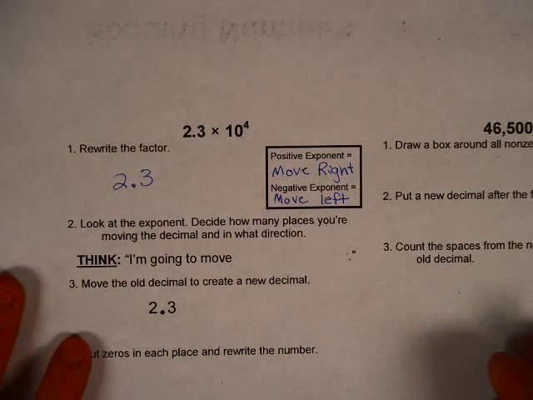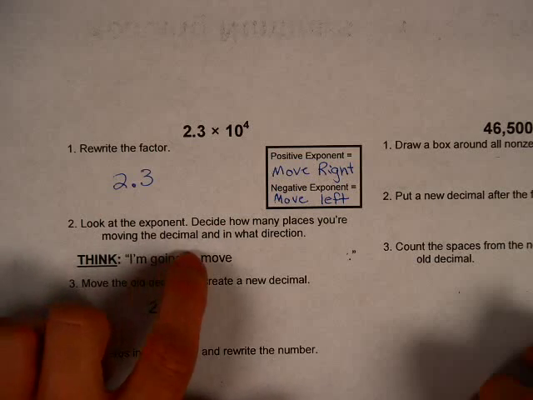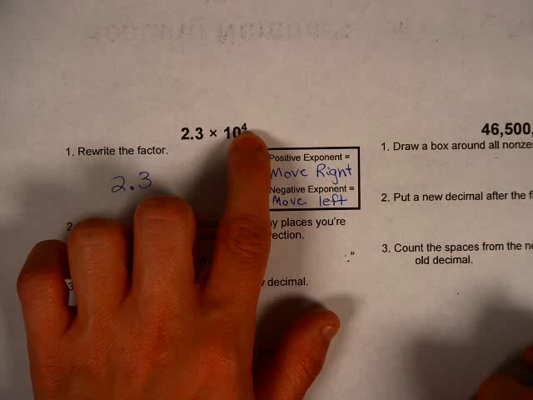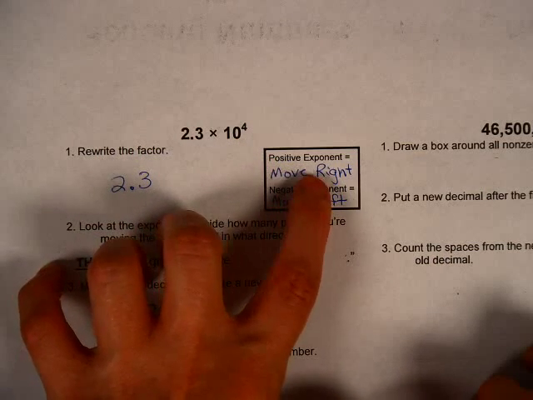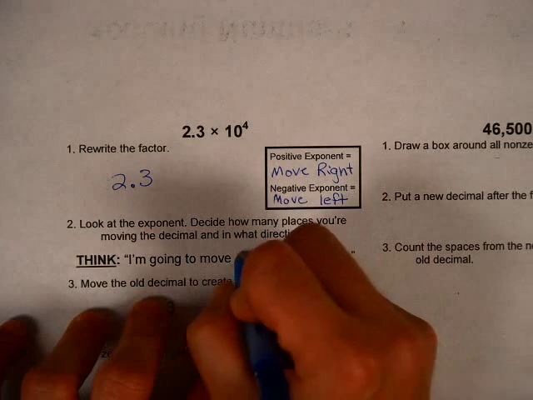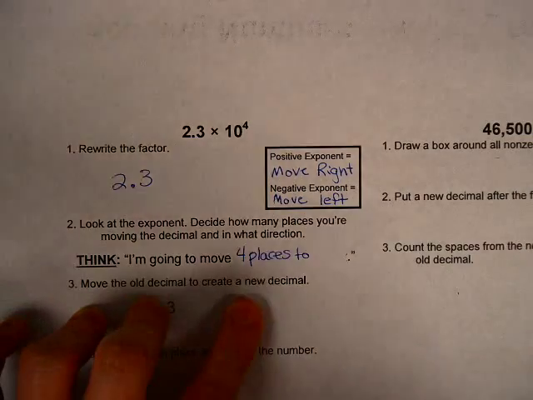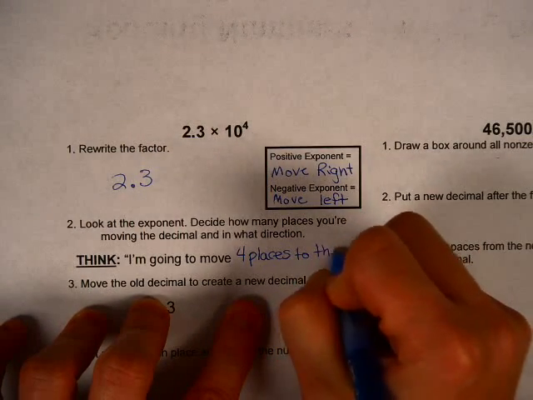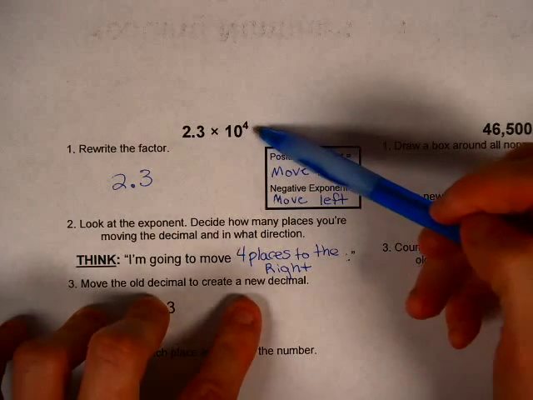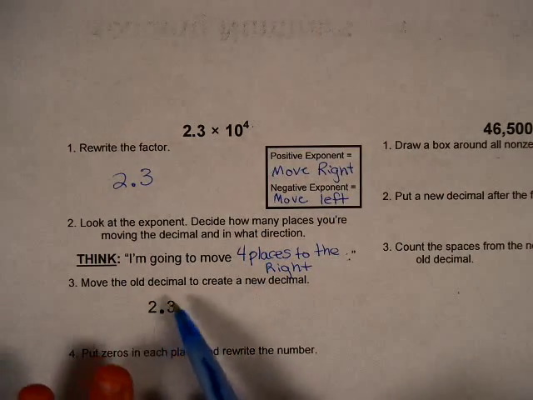Okay, so you look at the exponent, I'm reading this part right here, decide how many places you need to move the decimal and in what direction. Okay, we looked right here, look at this exponent, it's a 4. So we need to move to the right because it's positive. So it says I'm going to move 4 places to the, and we just said, right. I'm going to write it down here, to the right, because it is positive. If this by chance was negative, we'd go to the left. So that's what we're actually going to do.